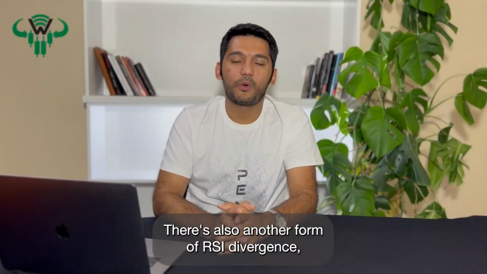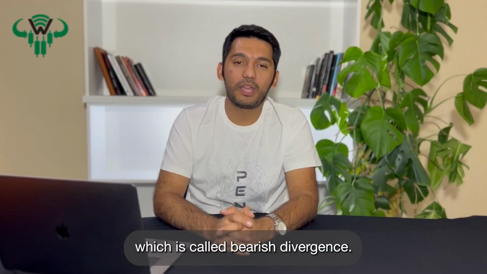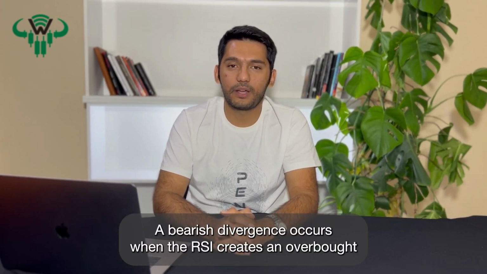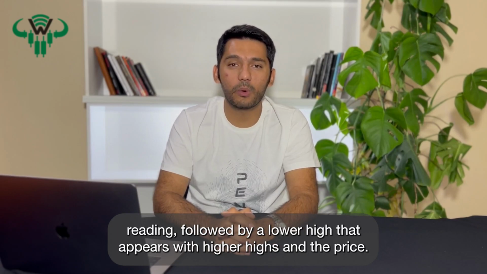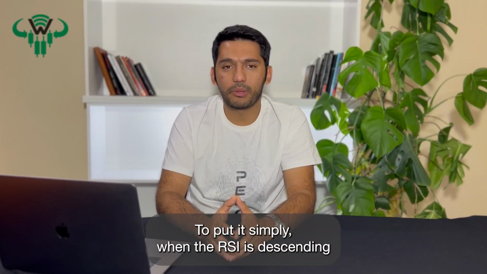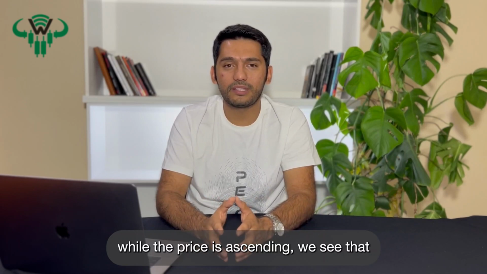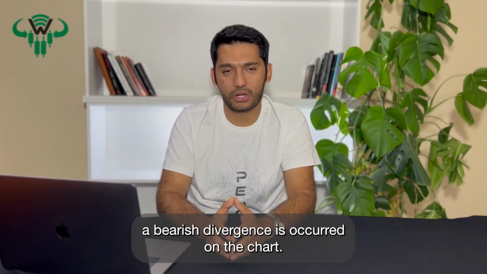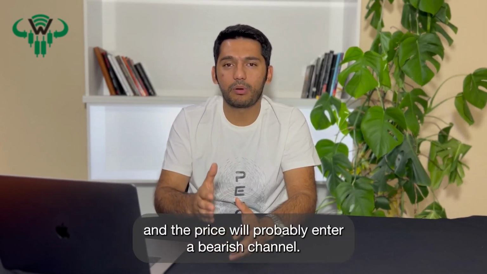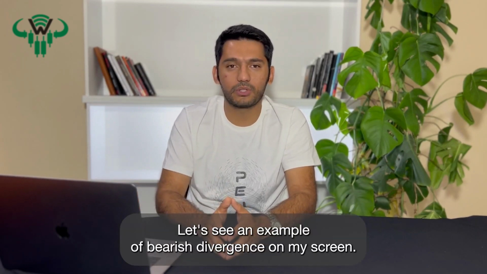There is also another form of RSI divergence, which is called bearish divergence. A bearish divergence occurs when the RSI creates an overbought reading followed by a lower high that appears with higher highs on the price. To put it simply, when the RSI is descending while the price is ascending, we see that a bearish divergence has occurred on the chart. This may indicate falling bullish momentum and that the price will probably enter a bearish channel. Let's see an example of bearish divergence on my screen.